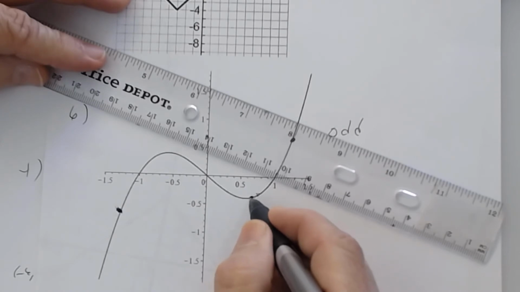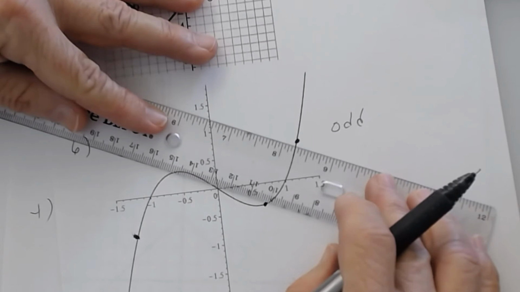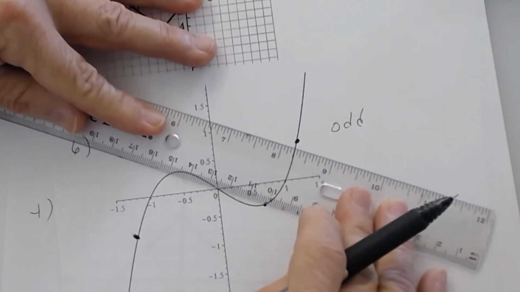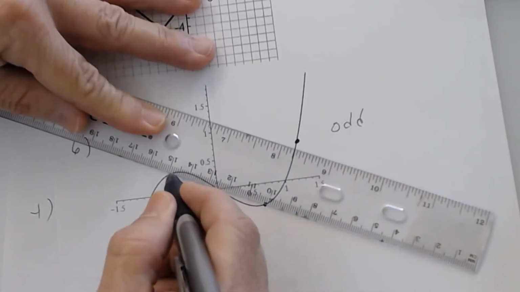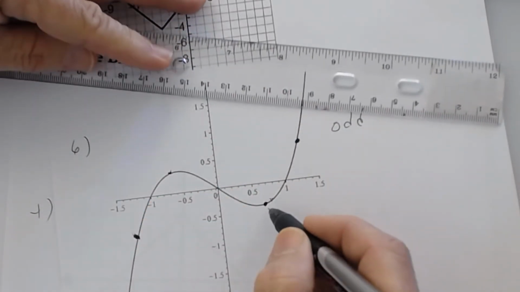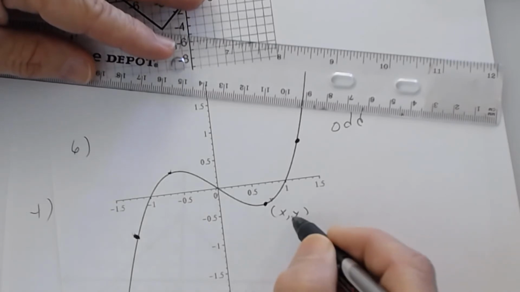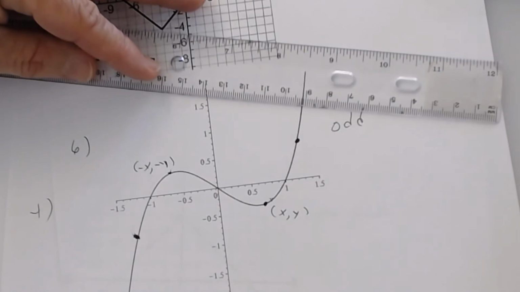So if I take this point here, reflect, make sure it goes through the origin. Is that distance right here going to be the same as that distance here? Yeah. And whatever the x and y are here, then this is going to be negative x, negative y.